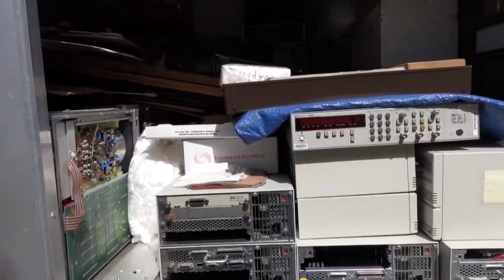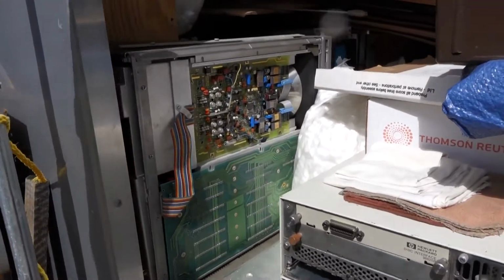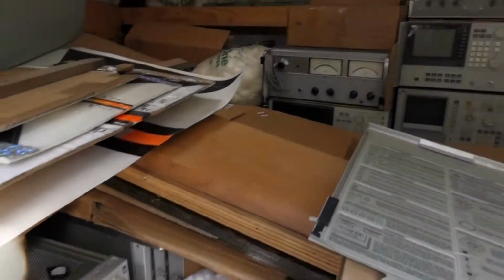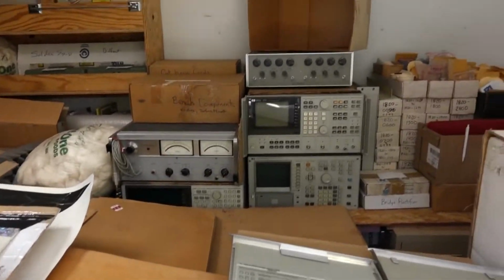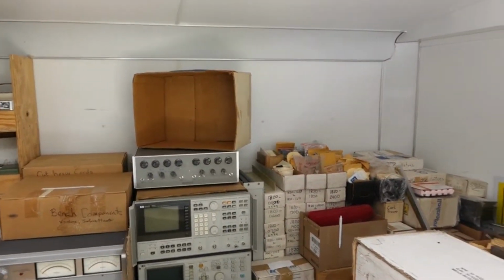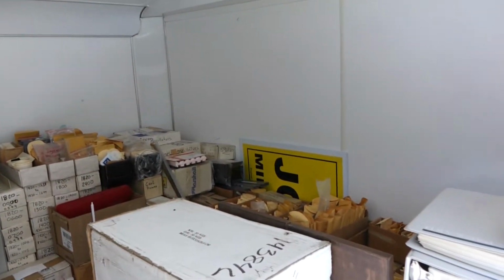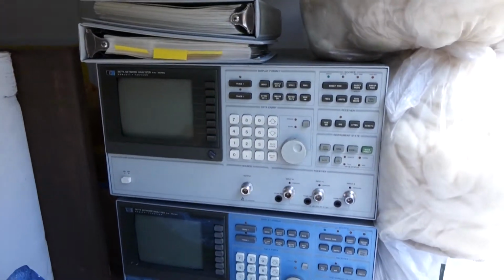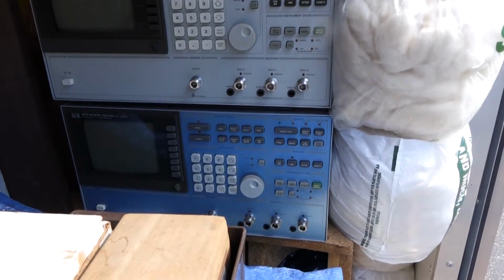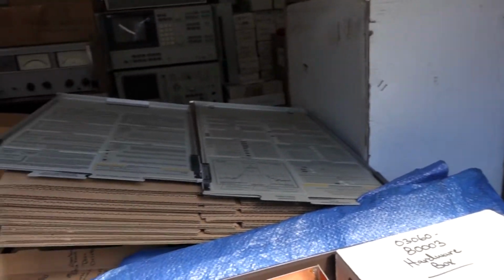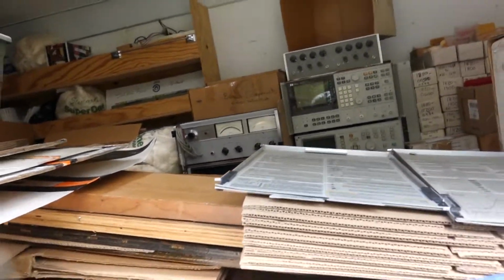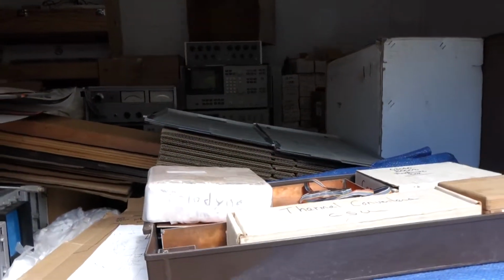It's filled with network analyzers, spectrum analyzers, RF signal sources, counters, everything to do with designing electronics, anywhere from DC up to about 3 gigahertz. But that's basically what's in here, just a lot of inventory for the business.